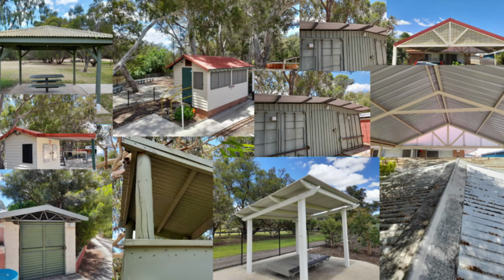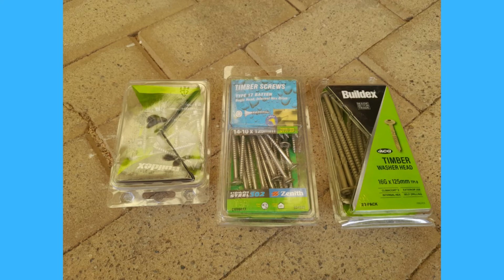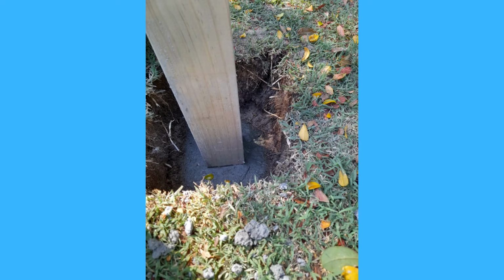We did some research into typical frameworks used for shelters. We had a look around our local parks to see what was being done. And we settled in on a really basic design of a supporting beam with a center post and a couple of rafters to put the roof onto. We got information on the best screws to use, and we also looked up how to best use pre-mixed concrete.